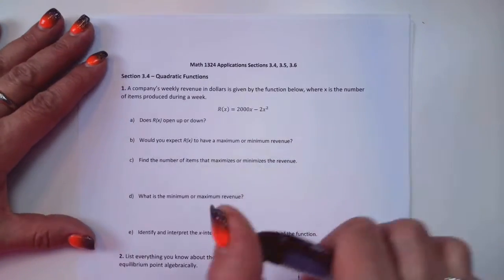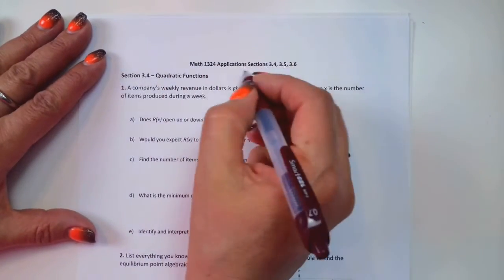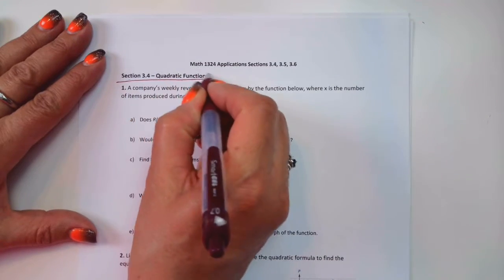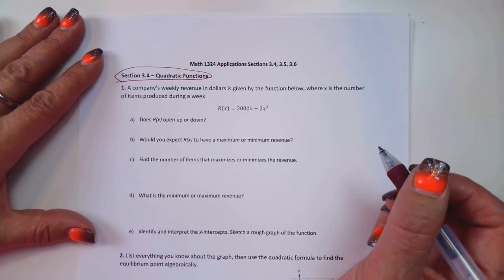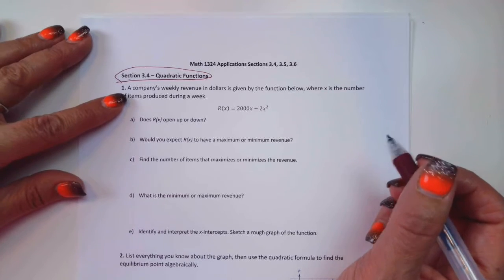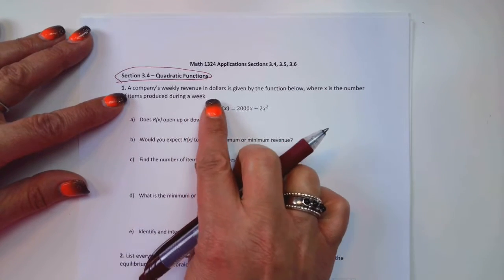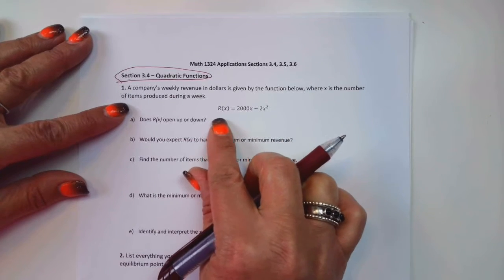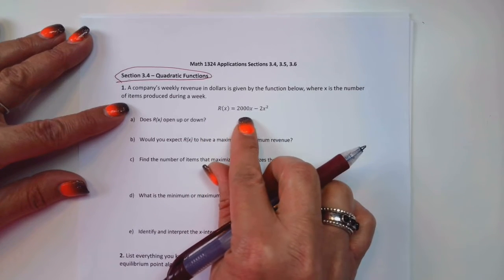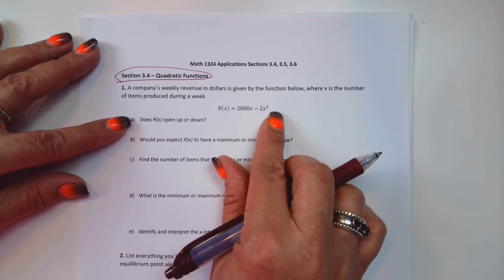Hello. So we're going to look at section 3.4 quadratic functions applications. Our first one here is a company's weekly revenue in dollars, given by the function below, where x is the number of items produced during a week. R of x equals 2000x minus 2x squared.